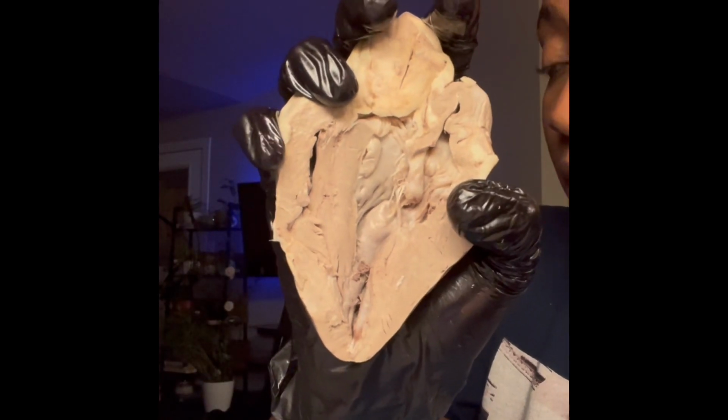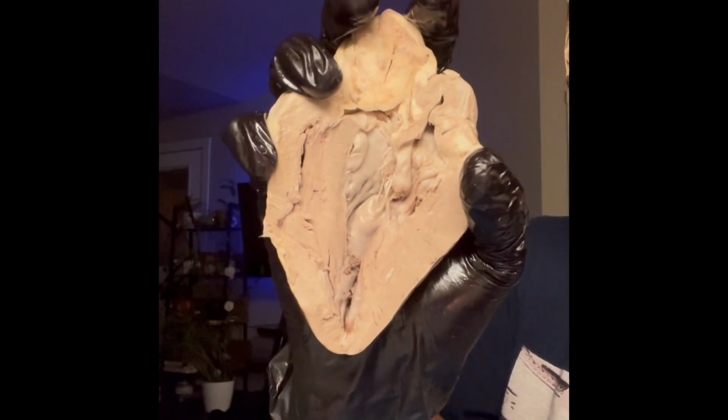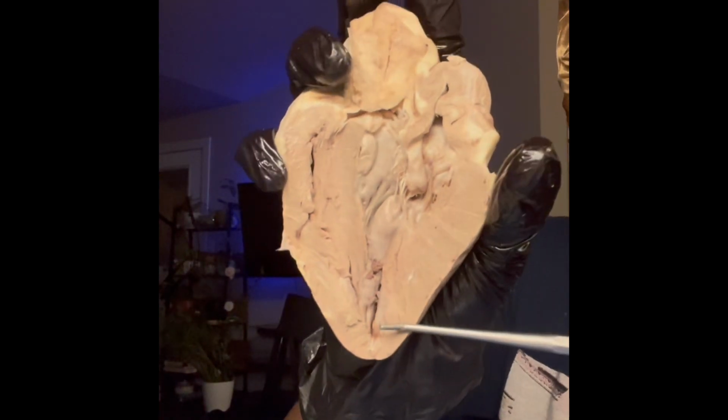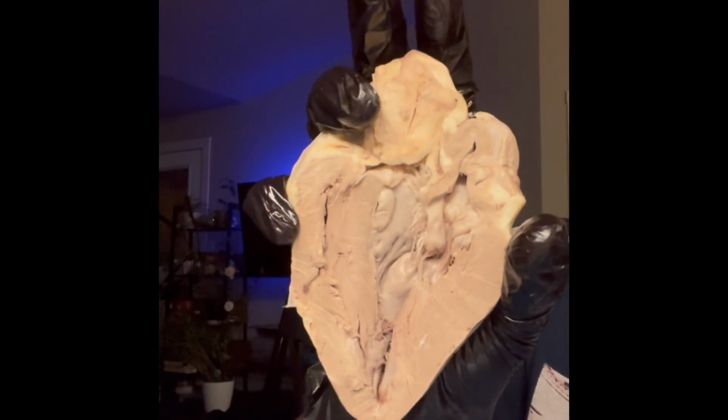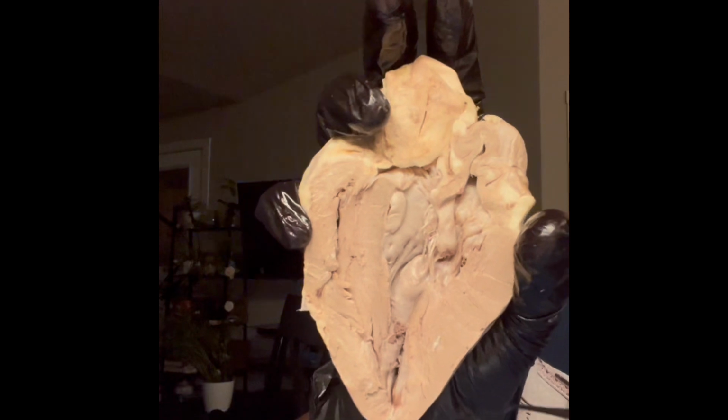My name is Denise, and this is a dissection of a sheep's heart for Anatomy 2. This is the apex of the heart, and this is the base. The base is a point of attachment for blood vessels entering and exiting the heart.